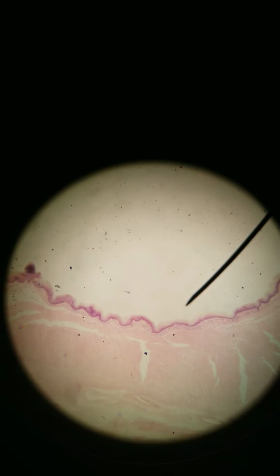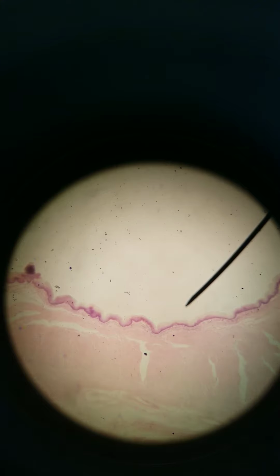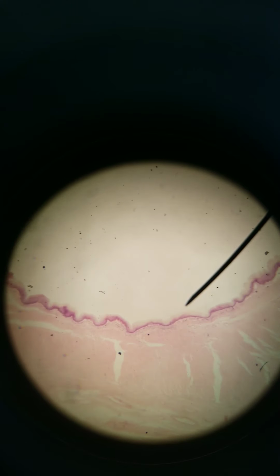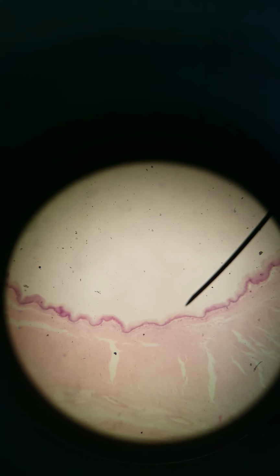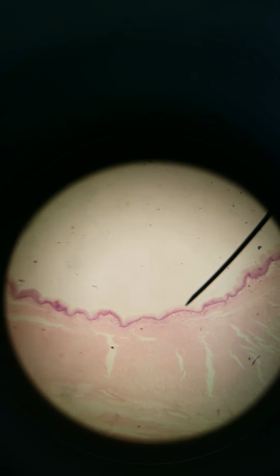Hey all, we are taking a look right now at the histology of the esophagus. We're at 40x. The esophagus, like the oral cavity and the pharynx, is made of non-keratinized stratified squamous as part of its mucous membrane, its mucosa. Let's take a closer look.